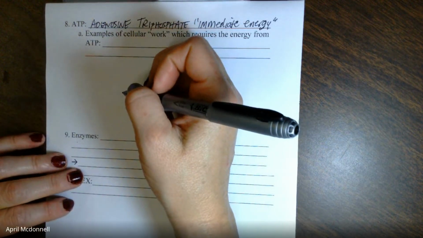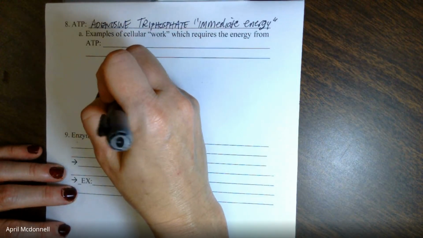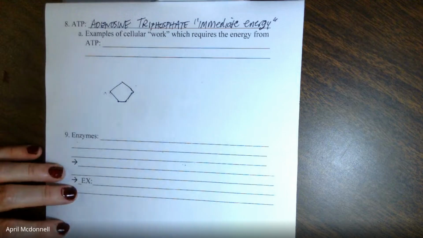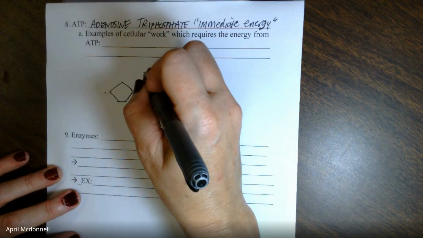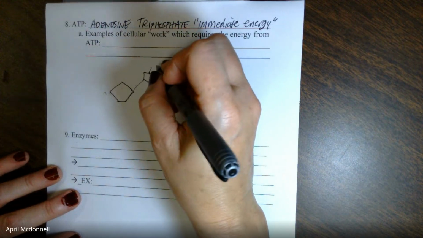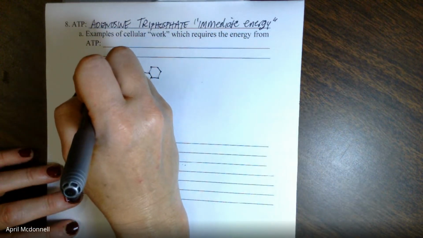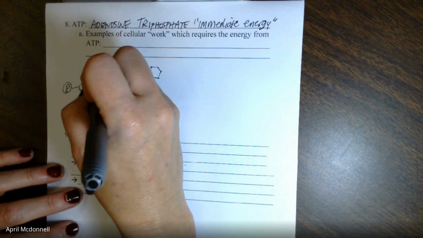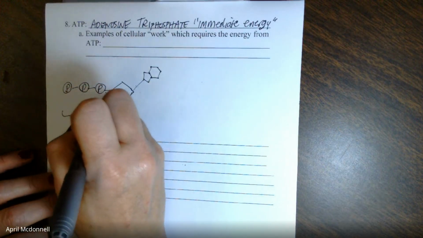I'm going to make a diagram of ATP. So this is the ATP molecule.